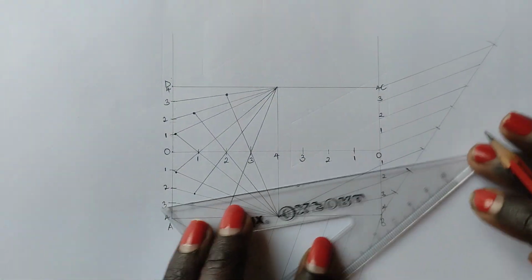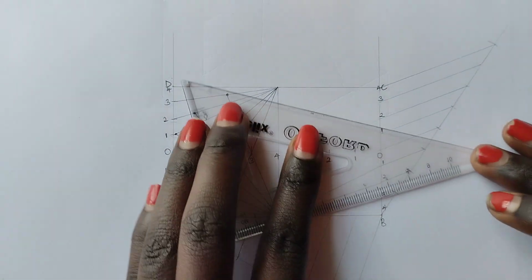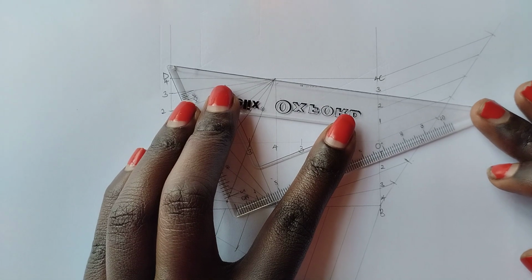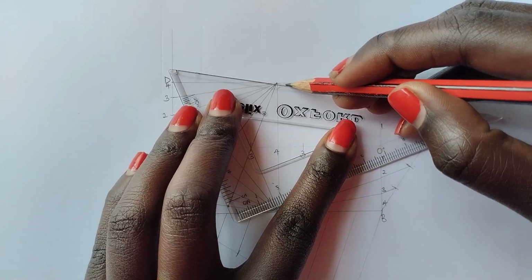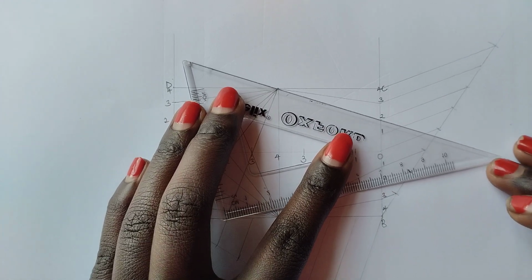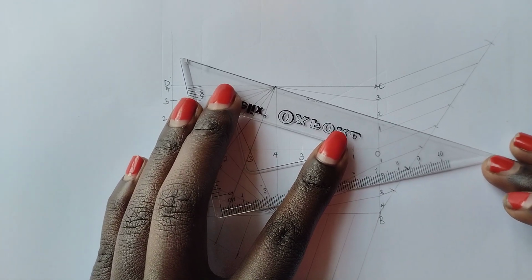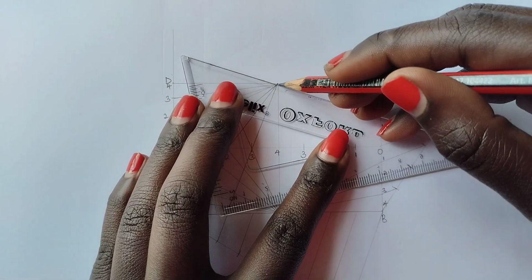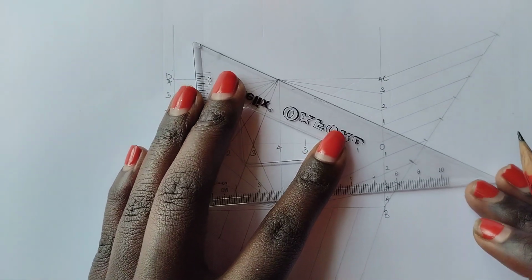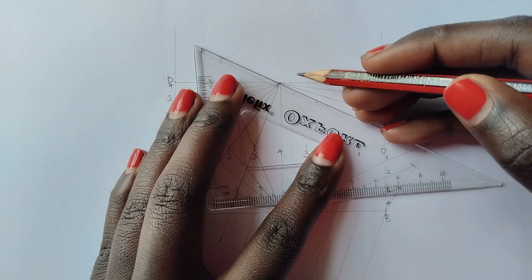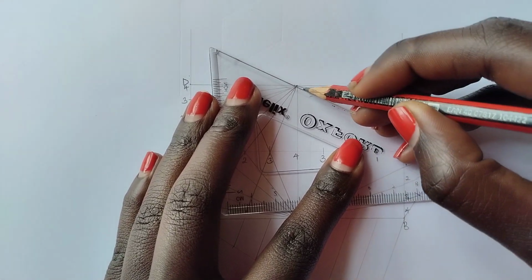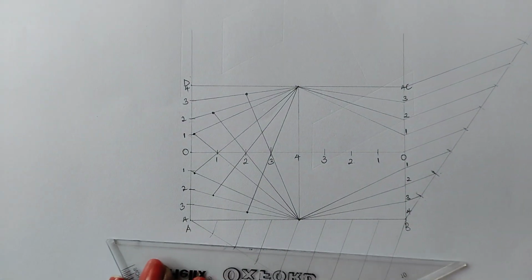Also have on the upper part from the vertex to points 1, 2, 3. Remember to be accurate. So I have that up to the second point and to the first point, or point 1. So we have all those points.